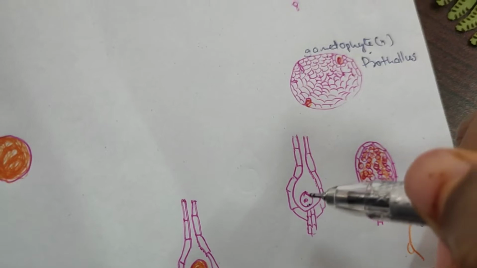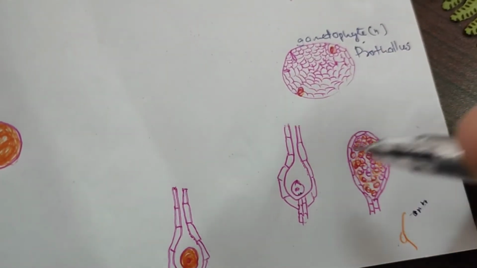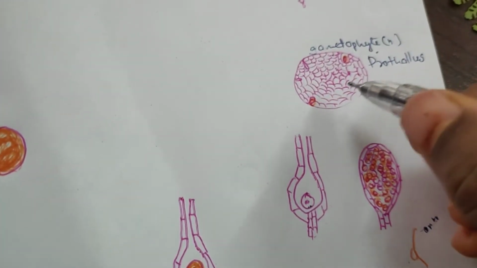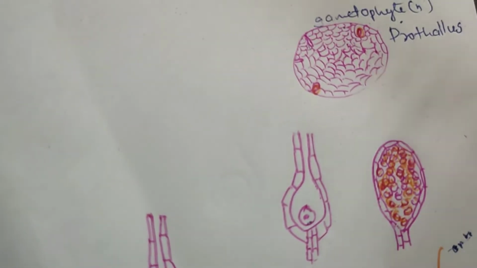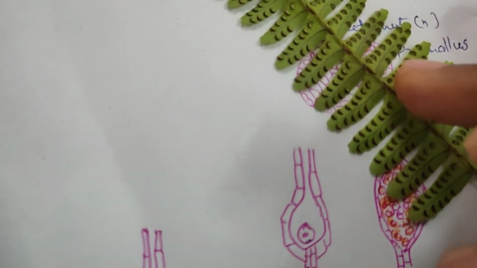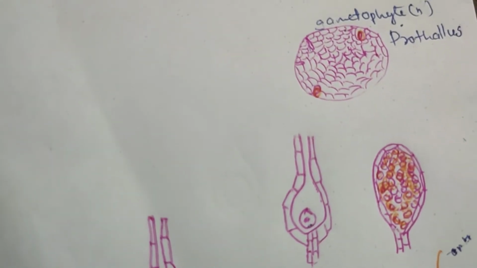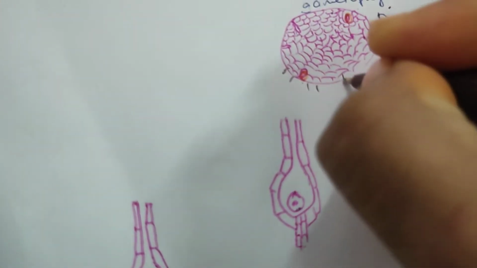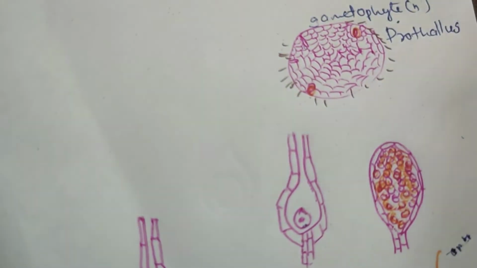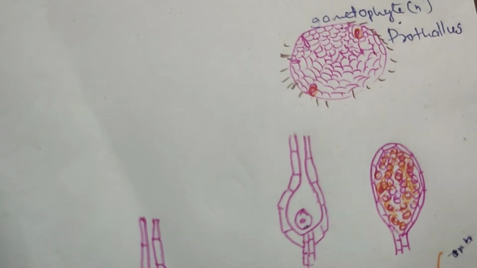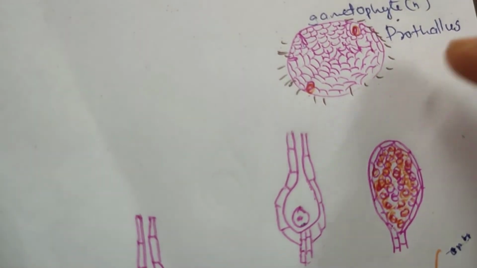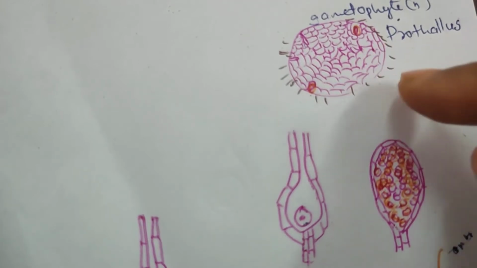So it bears gametes, and this gametophyte is independent. Look, this gametophyte is not dependent on the sporophyte. It can grow on its own, it can take nourishment, so it has small root-like structures, rhizoids also. With that it can absorb water, and minerals are transported through these rhizoids, and photosynthesis is carried out by this prothallus.